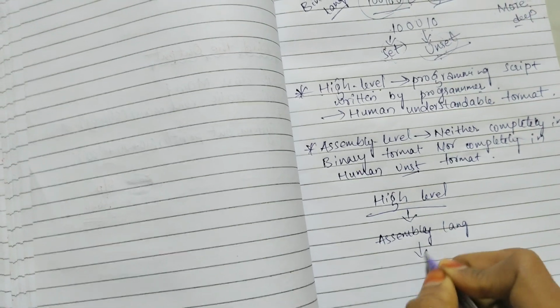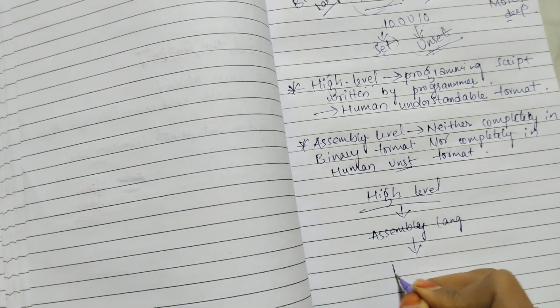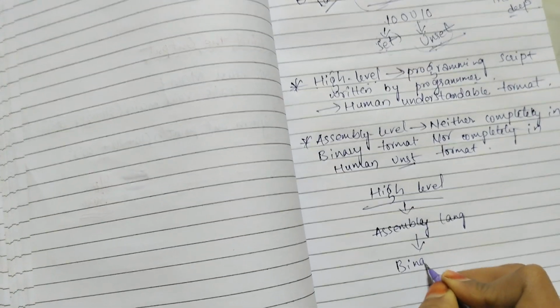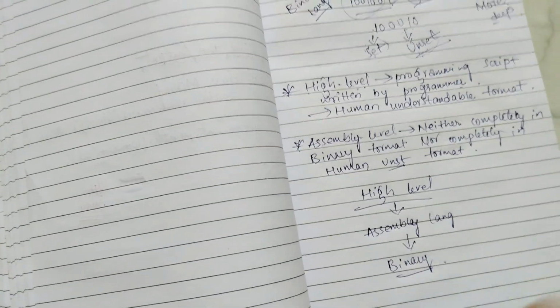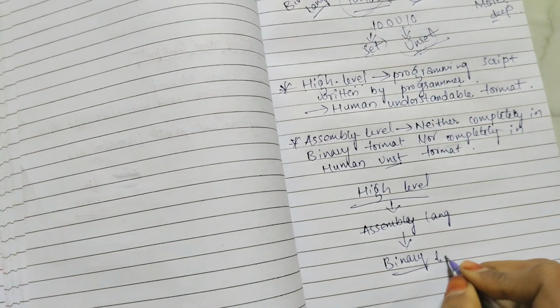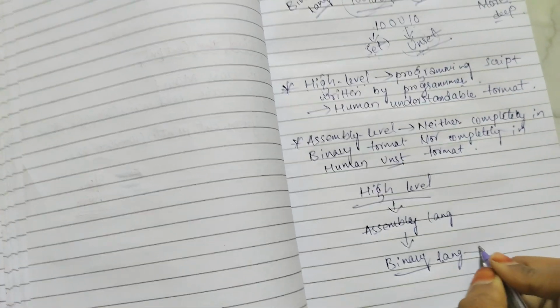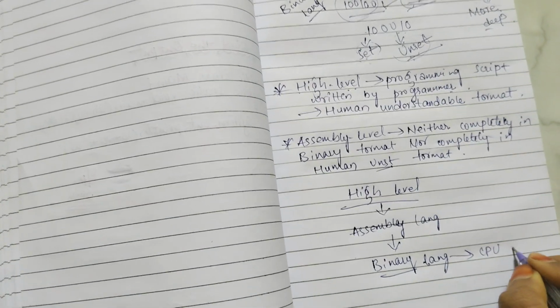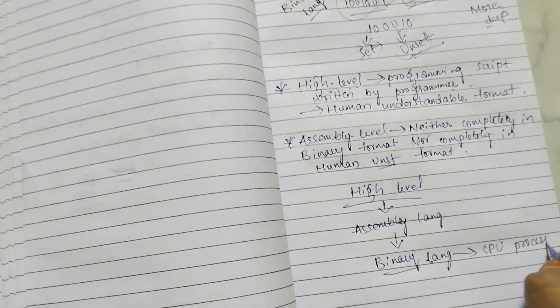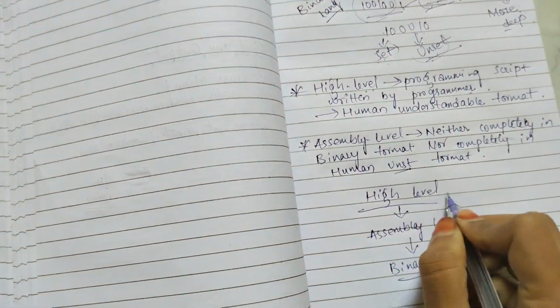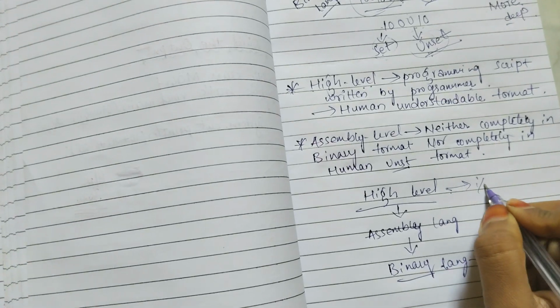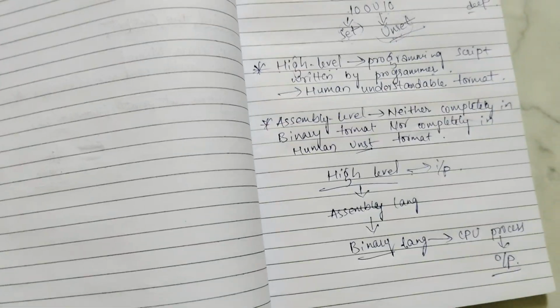After that, it will convert to binary, that is machine readable format, binary language. Then the CPU will process it and send the output according to the script, according to the input we have given in the high level language. Clear?